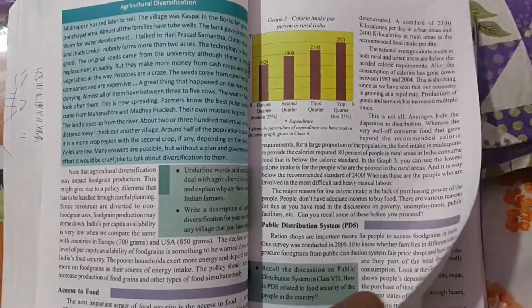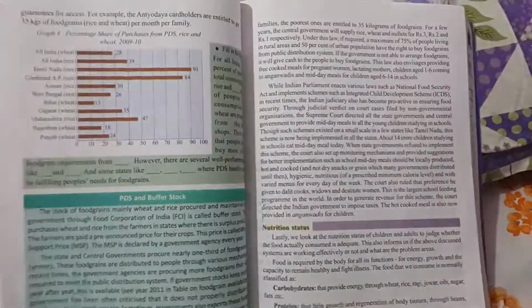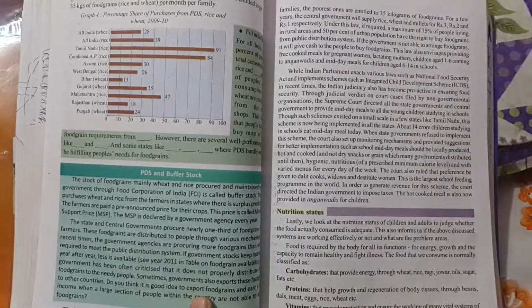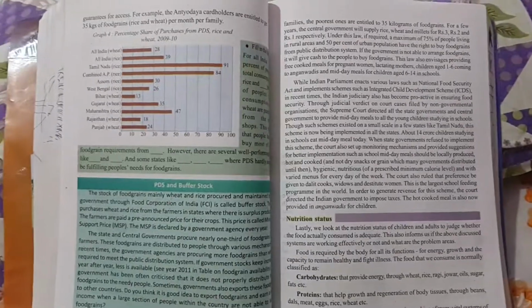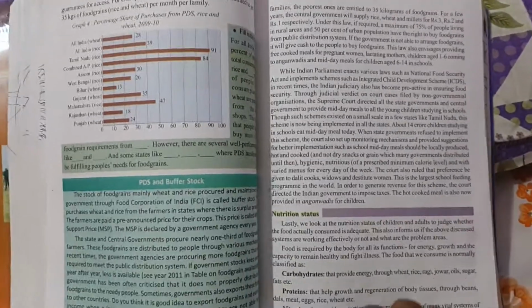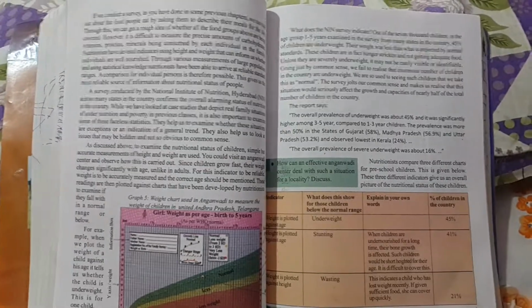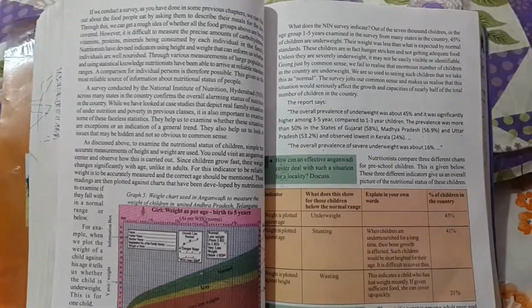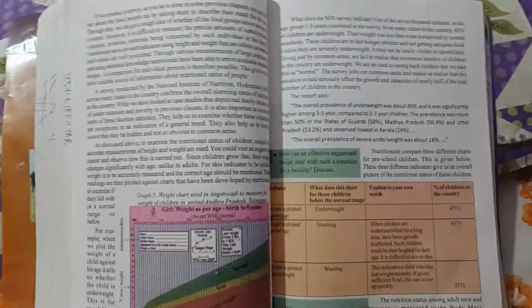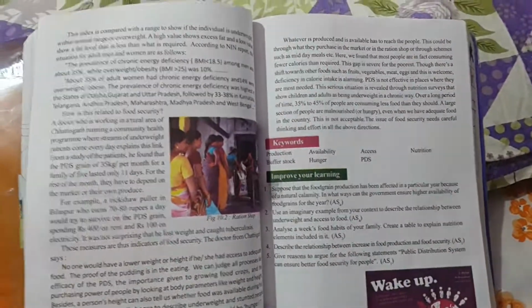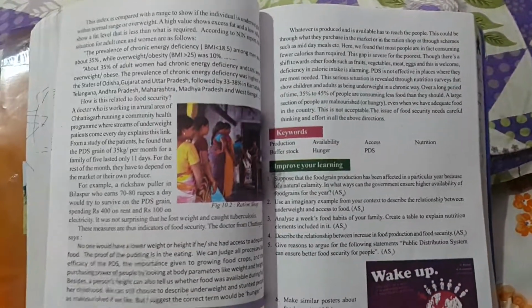There's a change in the consumption pattern with the people demanding more fruits, vegetables, milk, meat and poultry and fisheries. 80% in rural areas in India consume food that is below the calorie standard. It applies to approximately two-thirds of population of India. About 14 crore children studying in schools eat midday meal today. This is the largest school feeding program in the world.